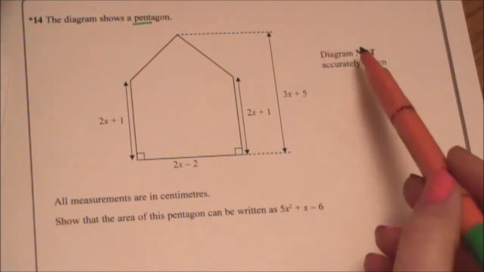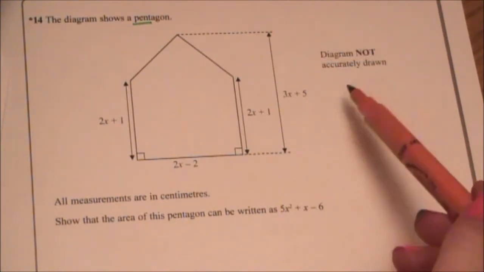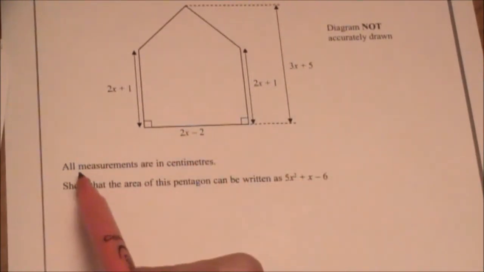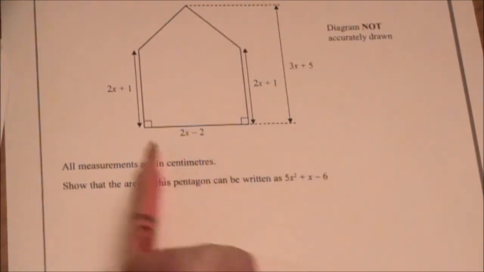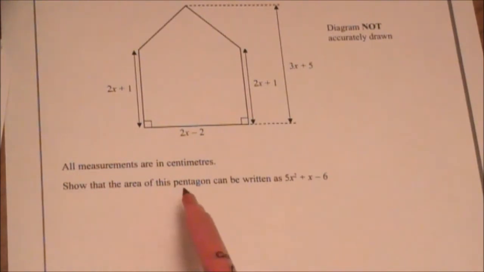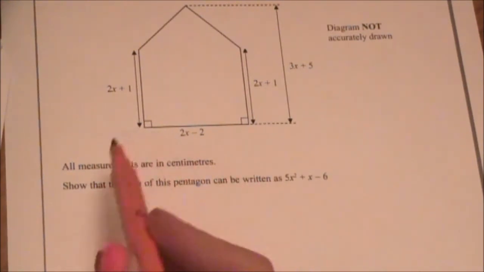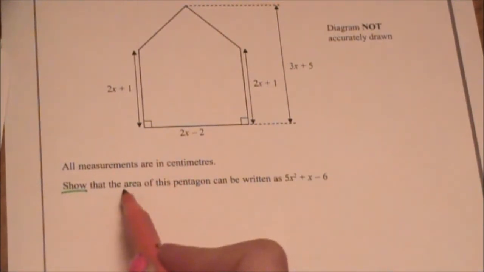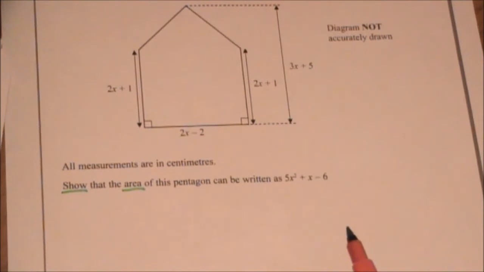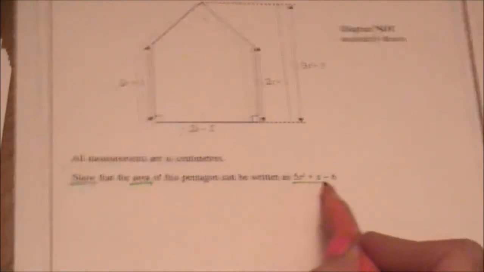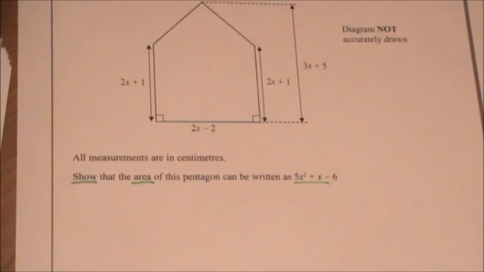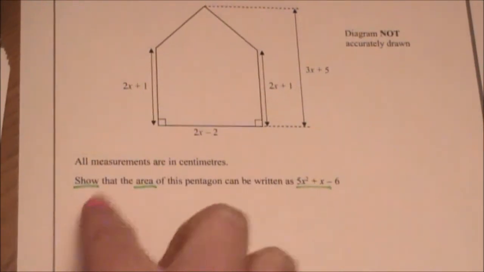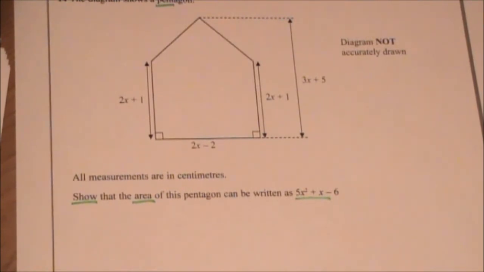Now it's got this notification on the side, diagram not accurately drawn. That means you cannot measure anything. It then says all measurements are in centimetres. Show that the area of this pentagon can be written as that. So this is a show question. And they want us to show that the area of this pentagon can be written as that. So they've given us the answer. They've told us the area of this pentagon is that, and they want us to show how that happened.